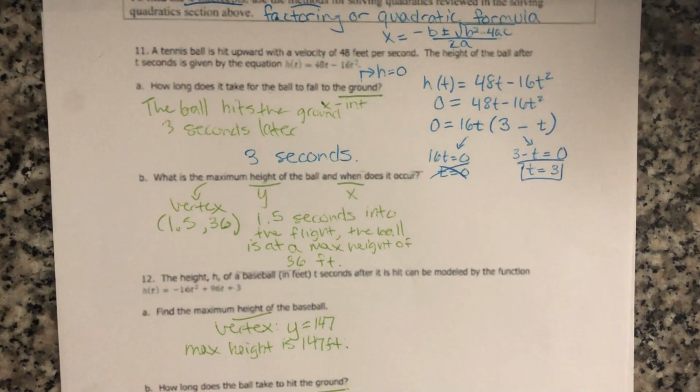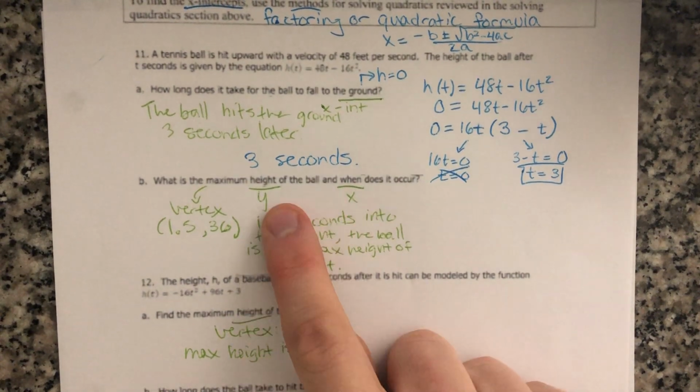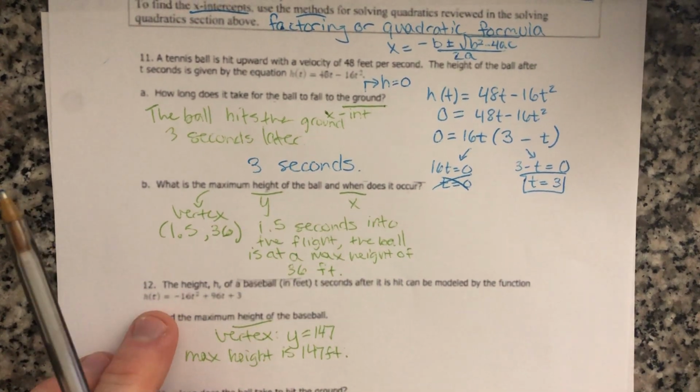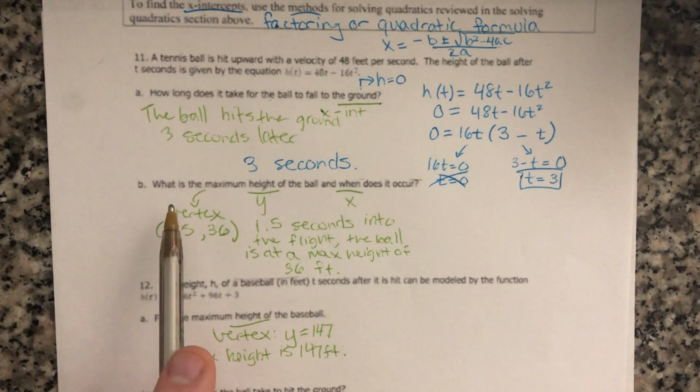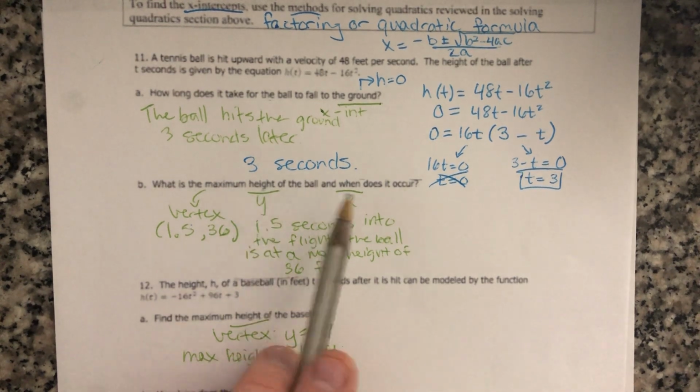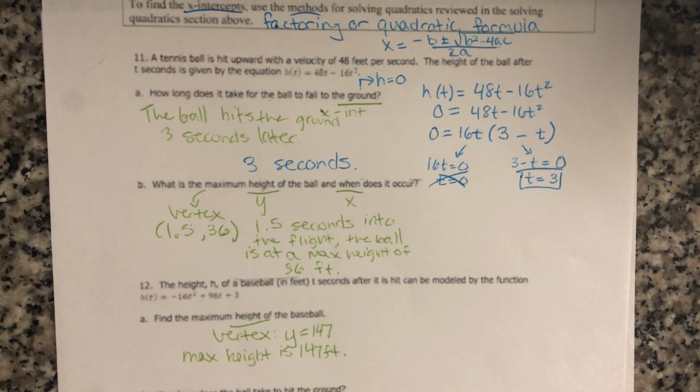Sliding down to part B, we once again need to figure out what we're doing, and then we can figure out how to do it algebraically. So it says, what is the maximum height? We have already indicated that is the vertex. We're looking for the vertex here. And they want both the height and when it happens. So we need an x and a y, and we need to find those by looking at the vertex.